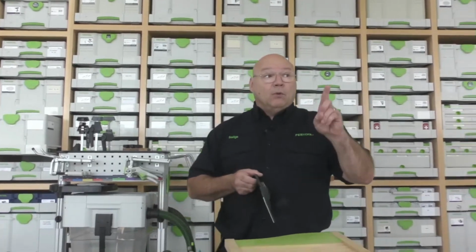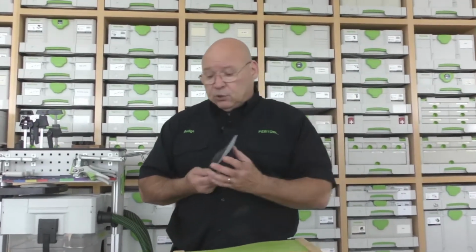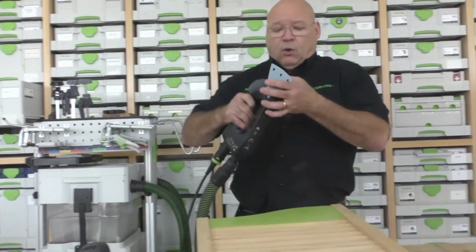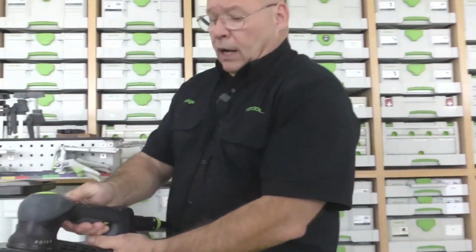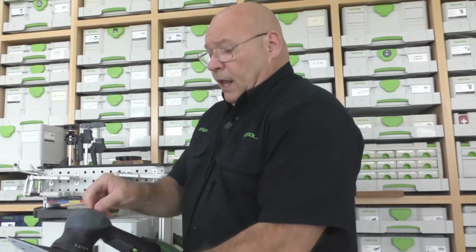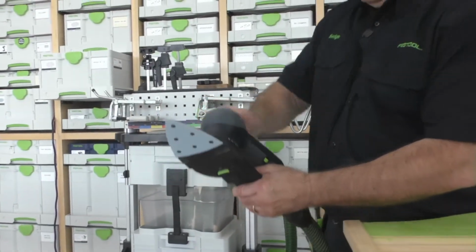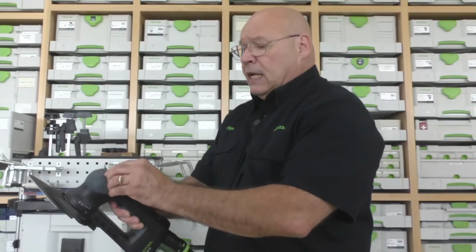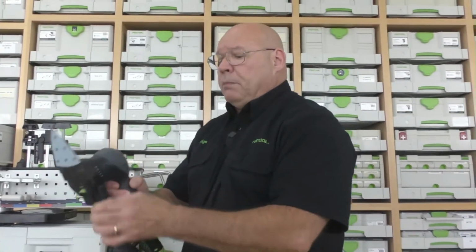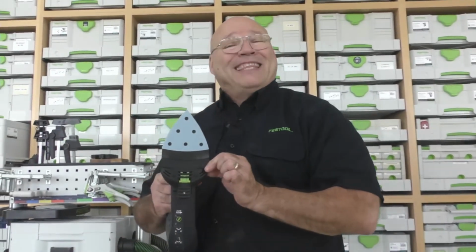And you can only use it in one mode. Because when I put this in, it only works in what? In orbital. See how I can't get that now into random orbit and Rotex? Because if I could get this into random orbit or Rotex, this would become the spinning triangle of death.